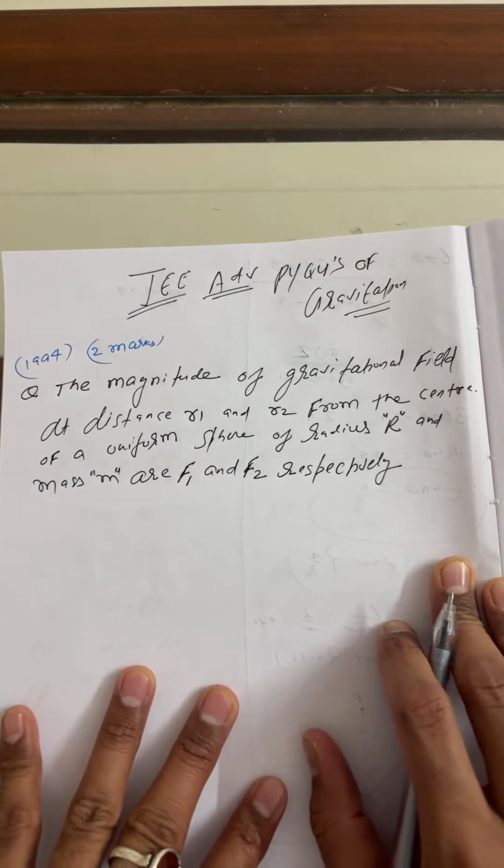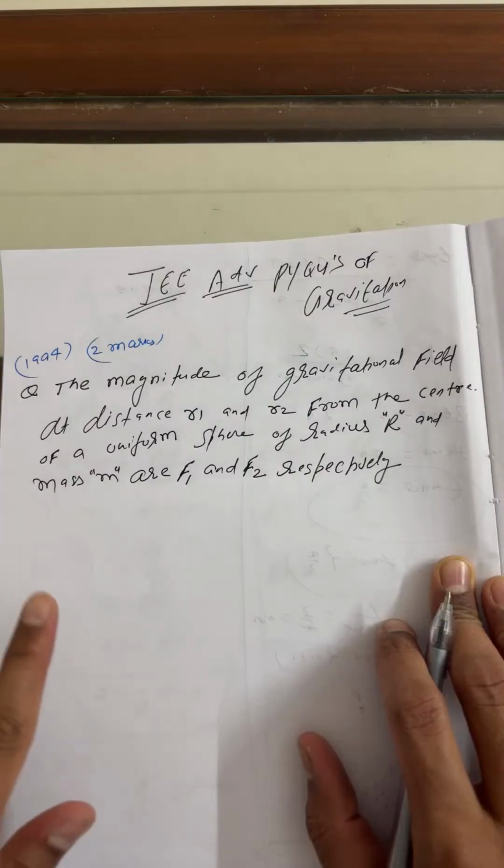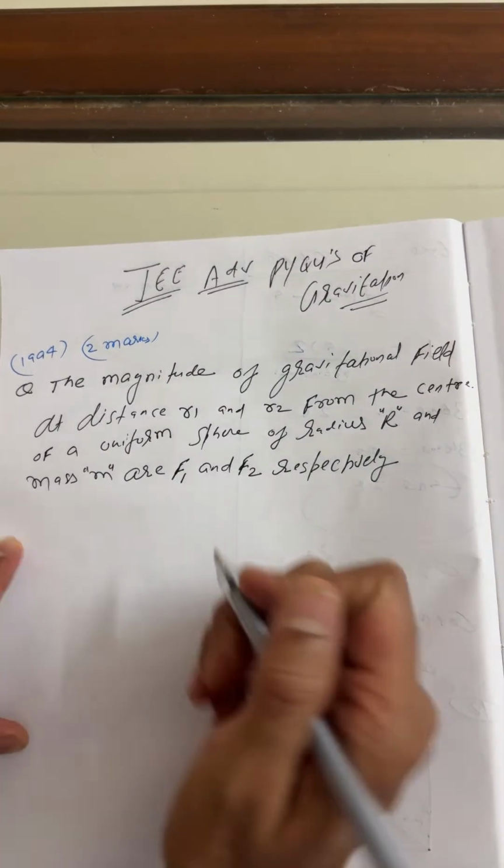The magnitude of gravitational field at a distance r1 and r2 from the center of a uniform sphere of radius R and mass M are F1 and F2 respectively.